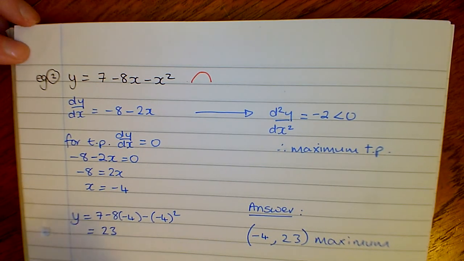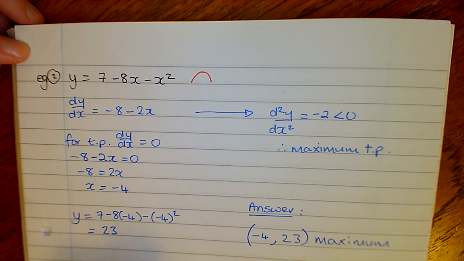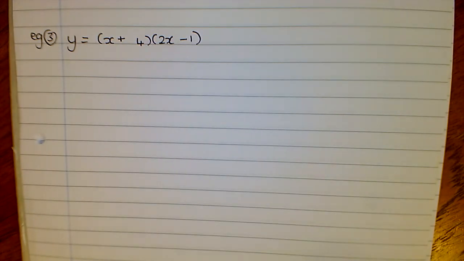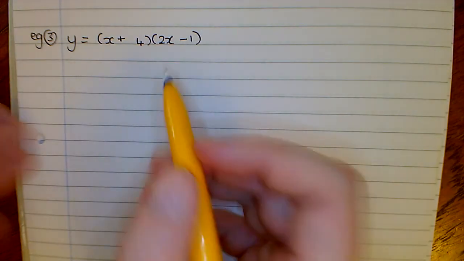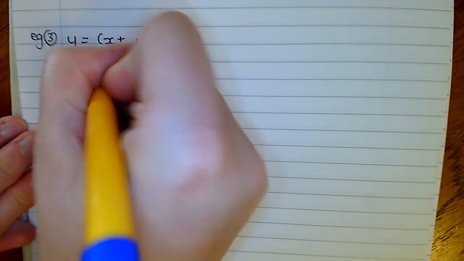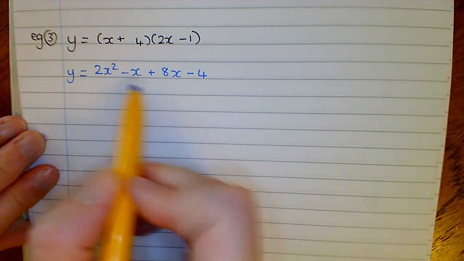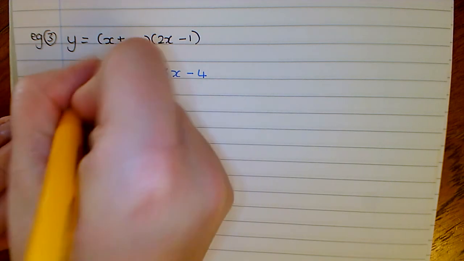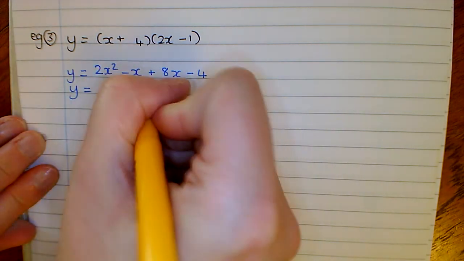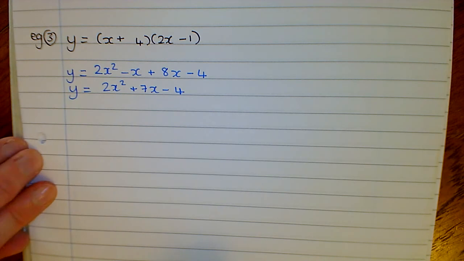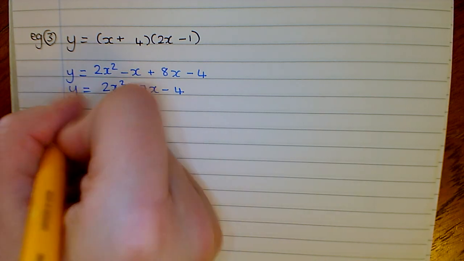Okay, and our third one, and the question, remember, is still the same. Find the turning point and state the nature. So y equals x plus 4 upon 2x minus 1. So the first thing we need to do is multiply out our brackets using FOIL. So we'll get 2x squared minus x plus 8x minus 4. Tidy that up, and we get 2x squared plus 7x minus 4.